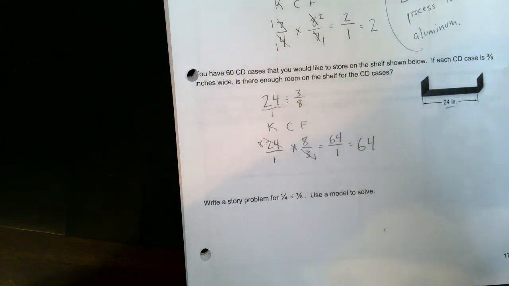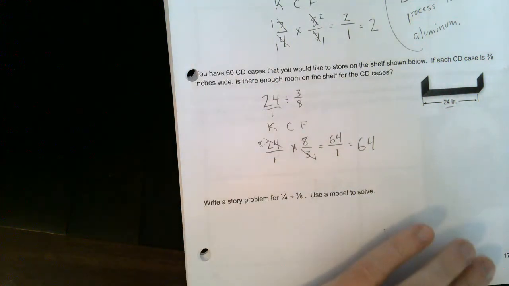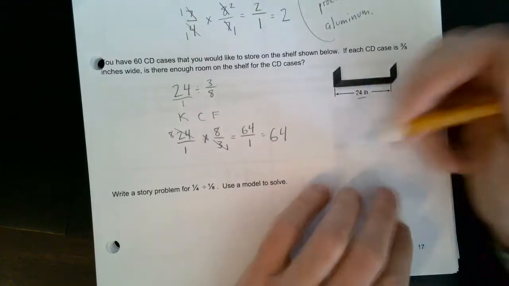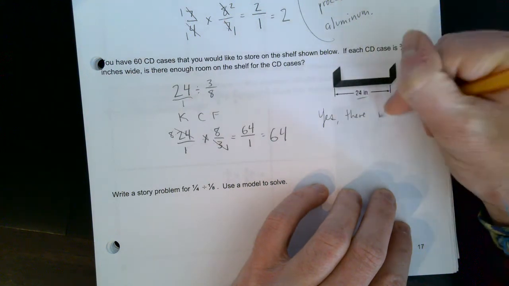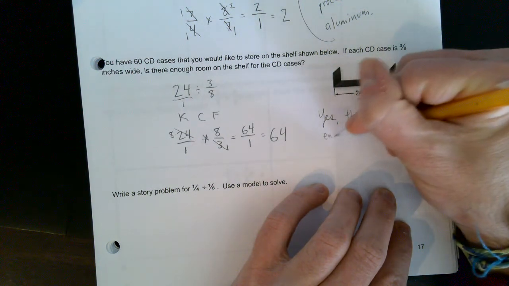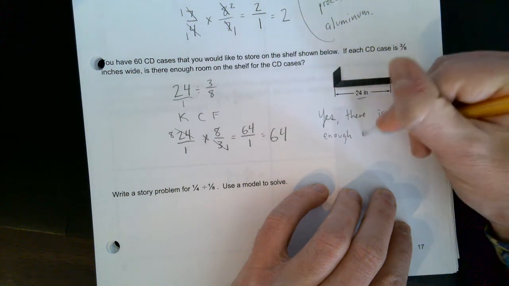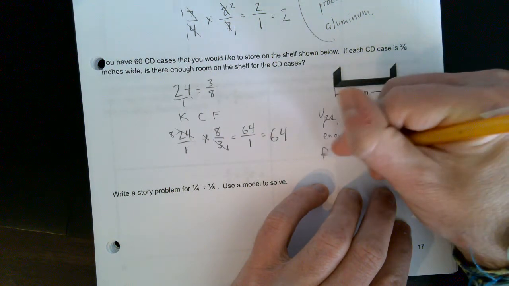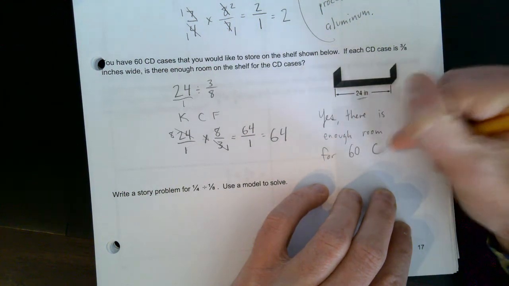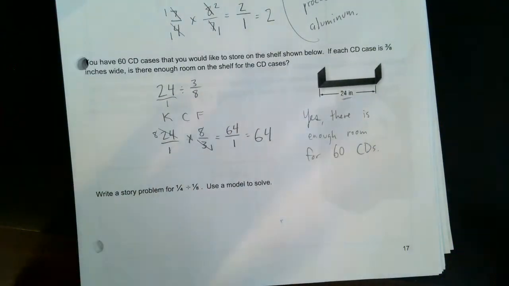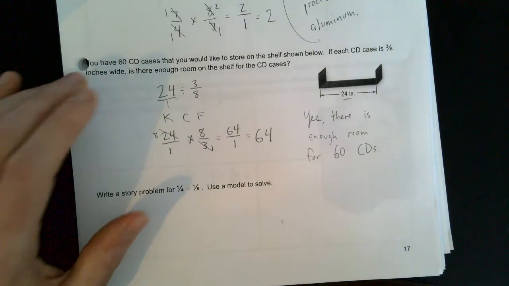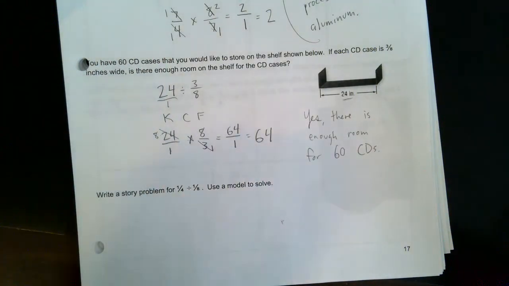So is there enough space for 60? Yes. So the answer is yes. There is enough room for 60 CDs. There's enough room for 4 extras. So maybe he wants to go out and get 4 extra CDs, put them on that shelf, call it a day.